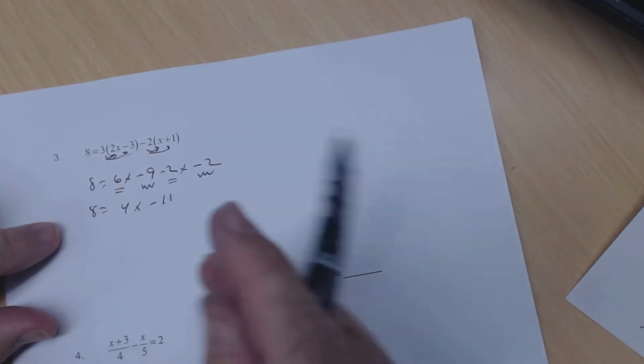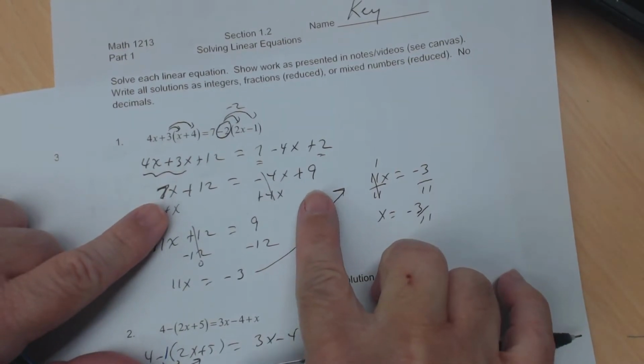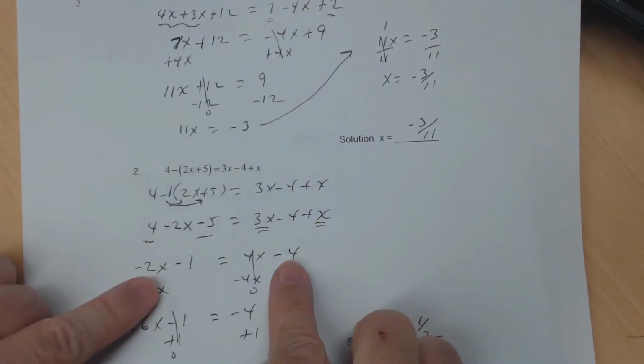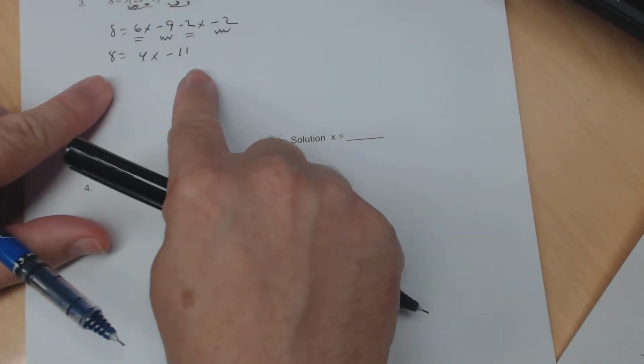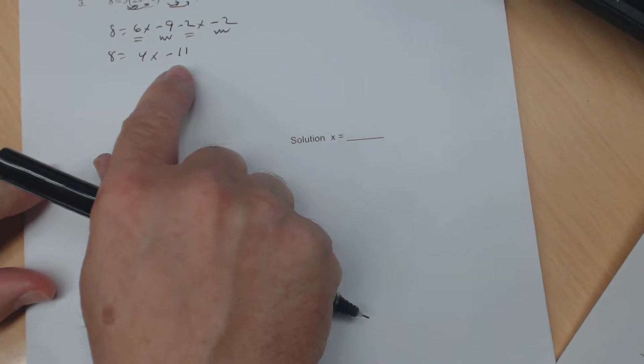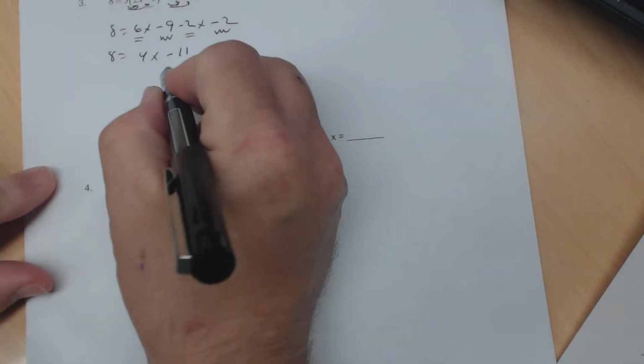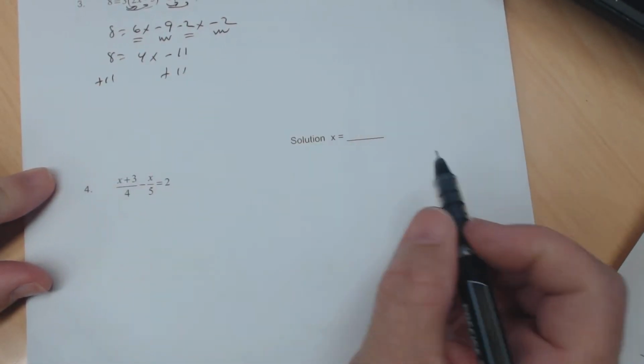Now, if you look at these, in both of the earlier situations you had variables on both sides and constants on both sides. Here, though, you have constants on both sides, but the variable is just on one side. So what I'm going to do is bring the constants to the other side, to the left side. So I'm going to add 11 to both sides.